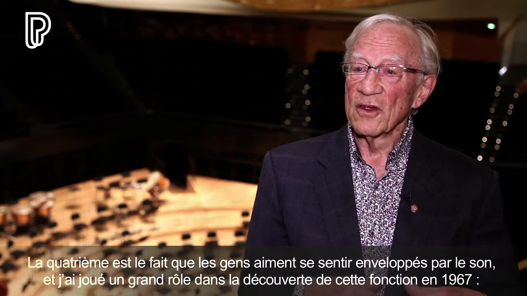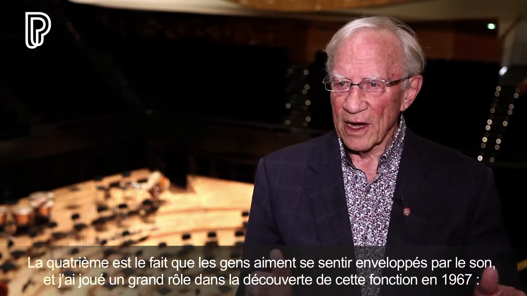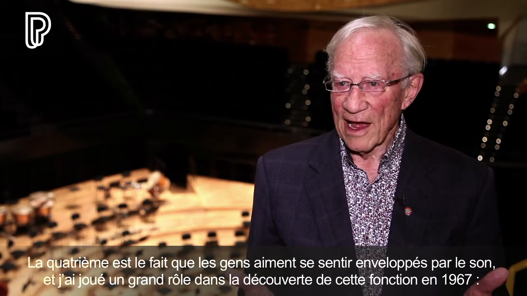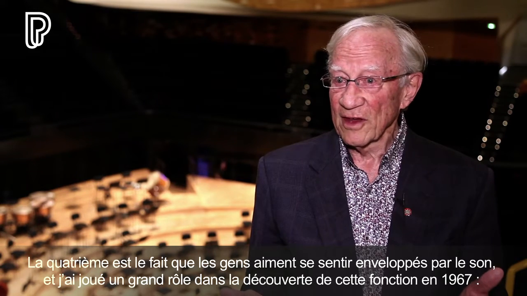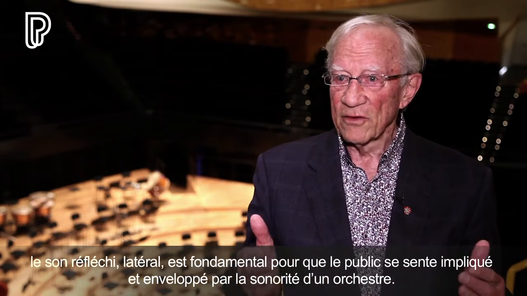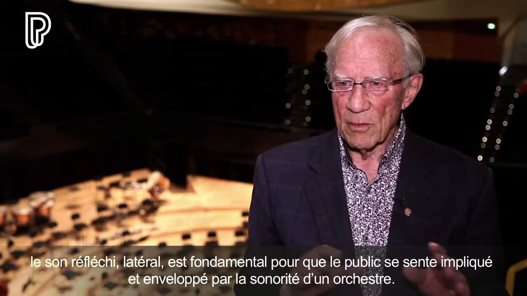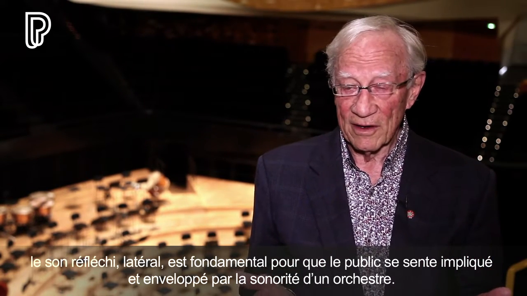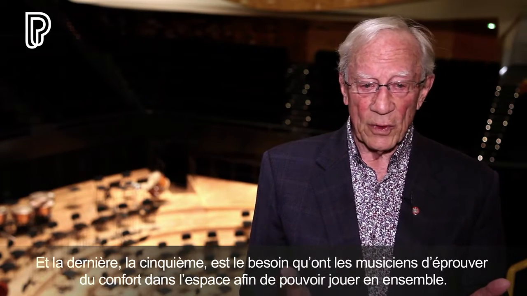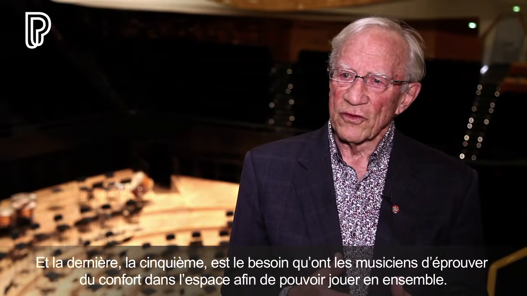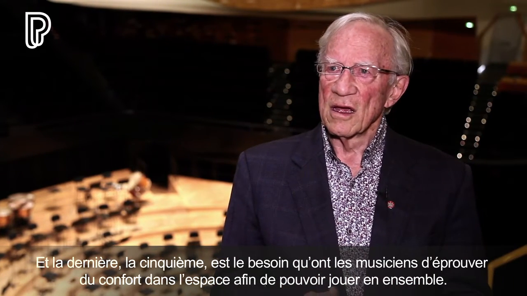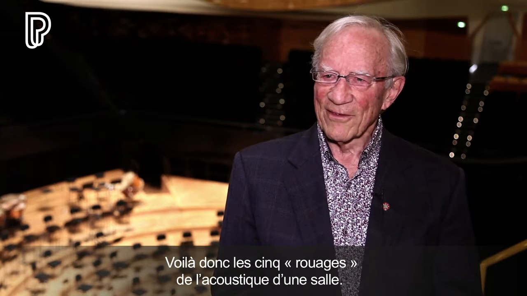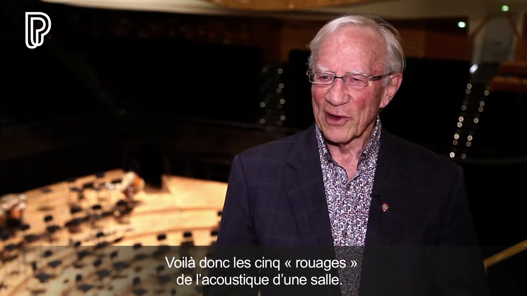The fourth one is that people like the feeling of being enveloped by the sound. And this is a function which I had a large part in discovering in 1967, that the lateral reflected sound is hugely important in making the sense of involvement and envelopment in the sound of the orchestra. And the final one, the fifth one, is the need for the musicians to feel comfortable in space so that they can play together in ensemble. So those are the 5 nuts and bolts of the room acoustics.